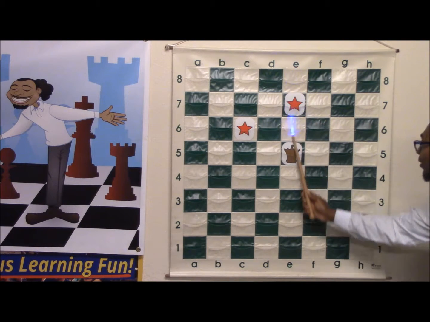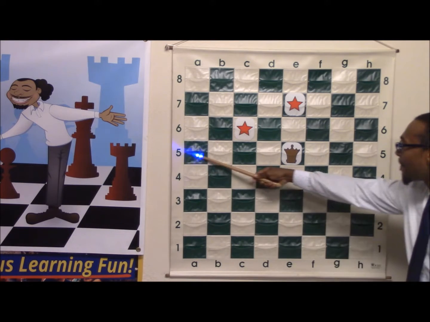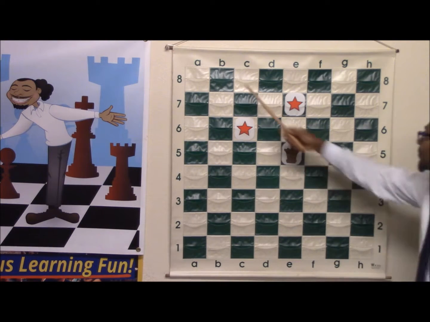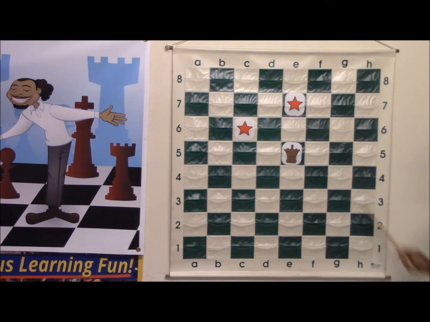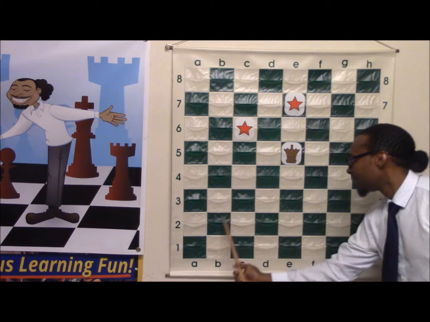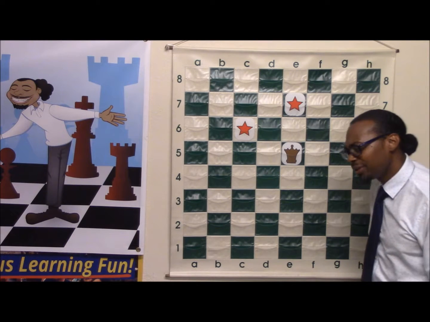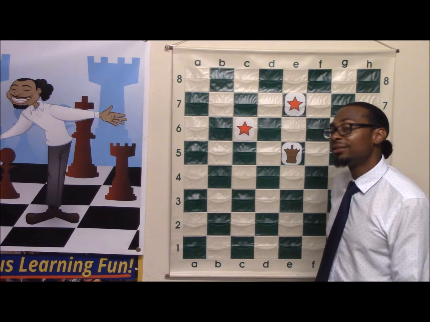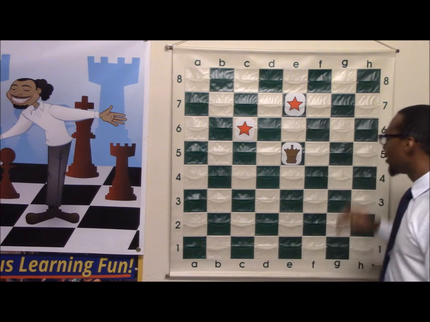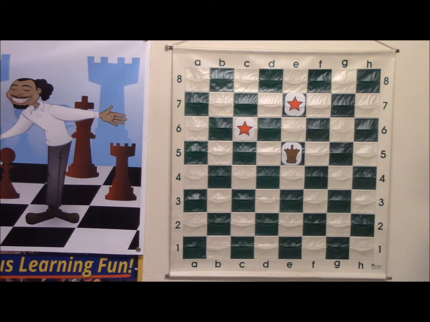The queen can attack all of these squares. Take the path of the light. Or are you one of those dark siders? All right. Which side of the force are you going to use here, folks? How many stars are under attack by the queen? Is it 0, 1, or 2?